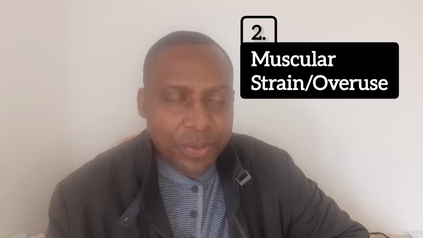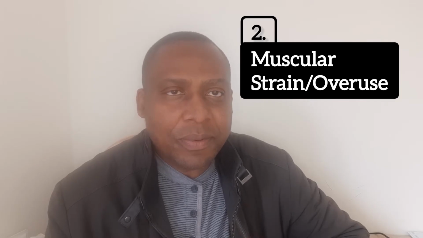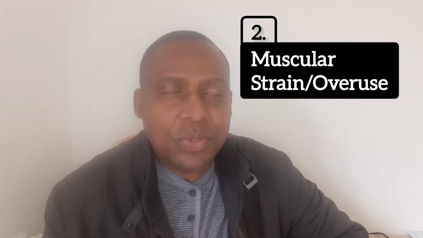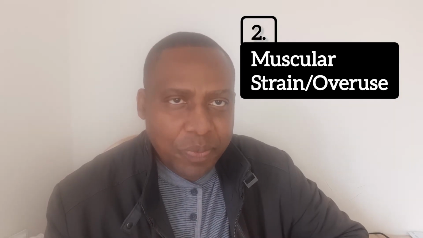Number two, muscular strain or overuse. If you engage in some form of exercise or activity that results in excessive use of your chest muscles, you could have chest pain. Number three, trauma. If you had an impact or an accident, road traffic accident involving your chest, or something fell on your chest, any form of trauma or the other could result in chest pain.